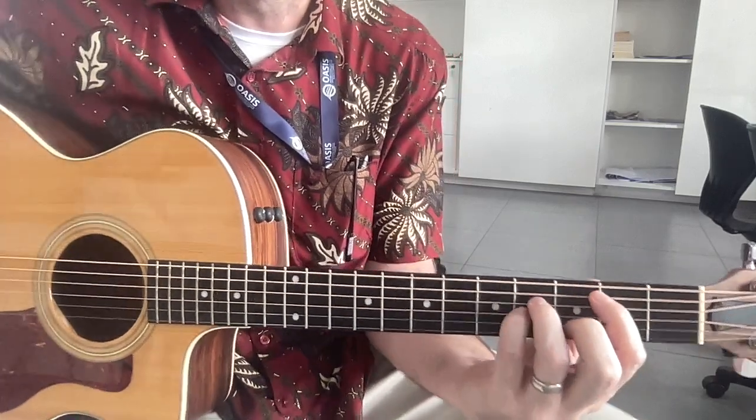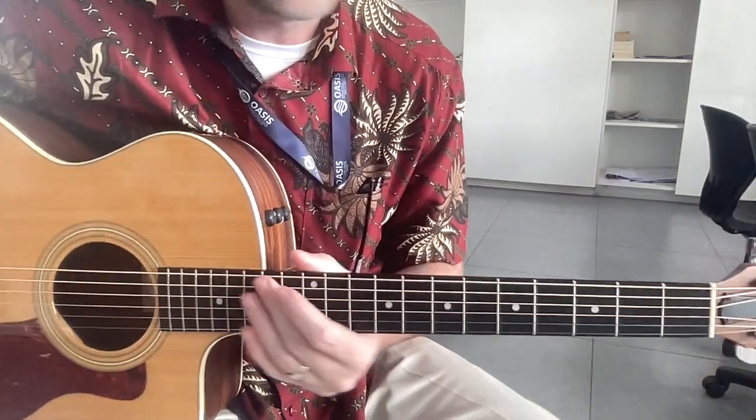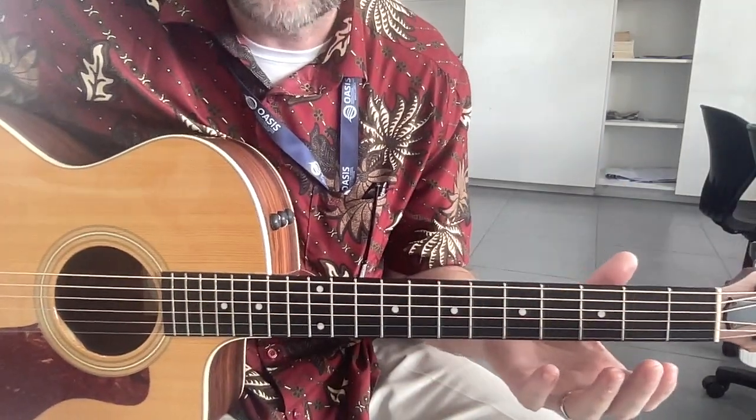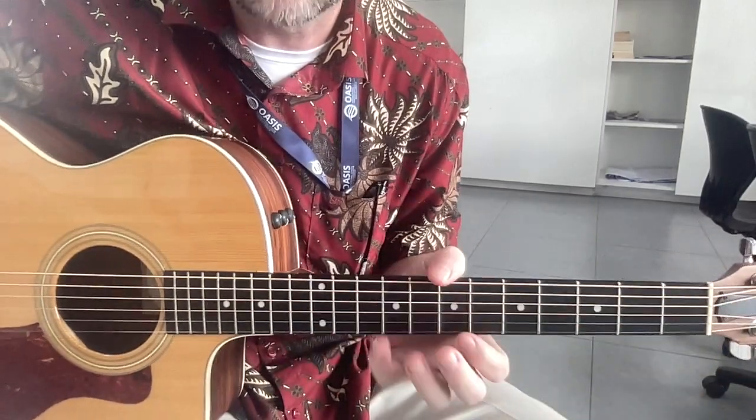So, again, intermediate guitar. If you are playing in the key of E, and if you have a singer who wants to sing in F, just capo on the 1st fret and play in E, it's fine.